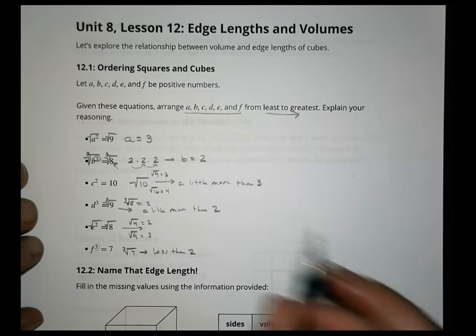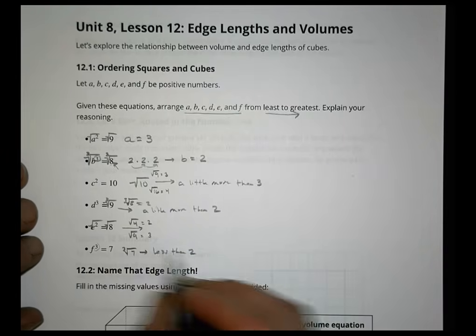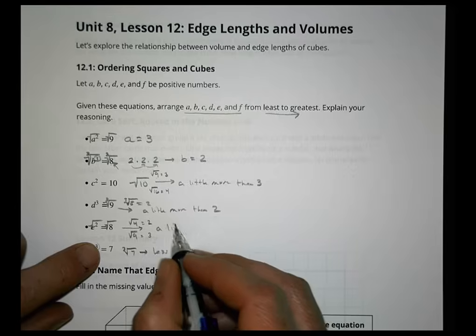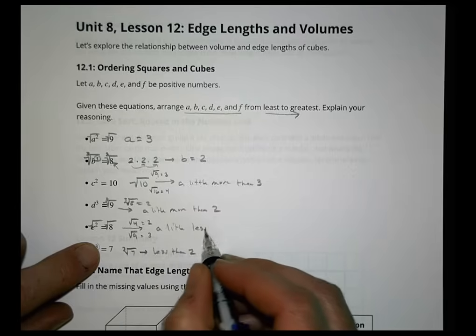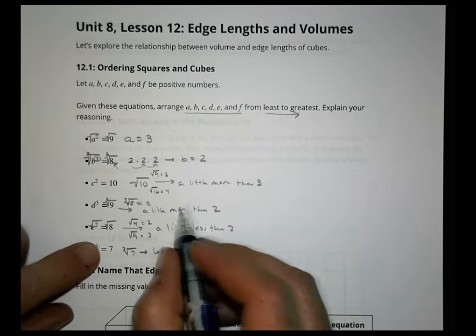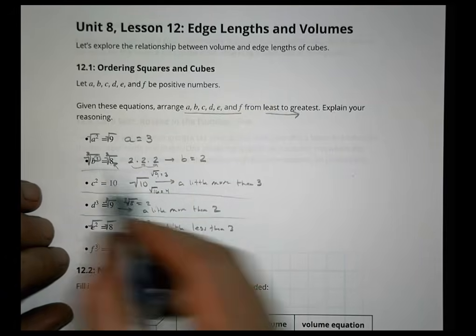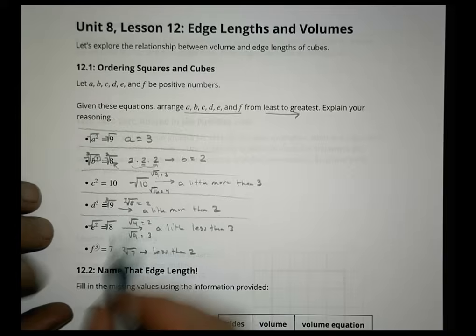Okay, so let's see what we have so far. We know this one is less than 2, we know this one is a little less than 3. We have a little more than 2, a little more than 3. We have 2, we have 3 itself.